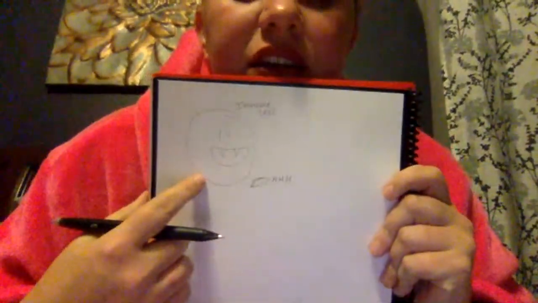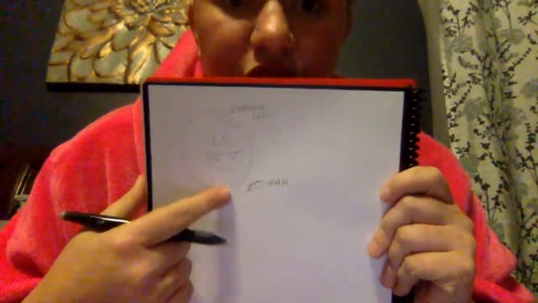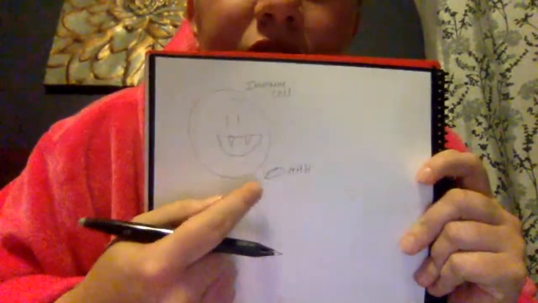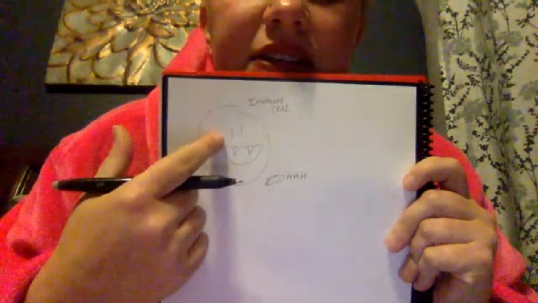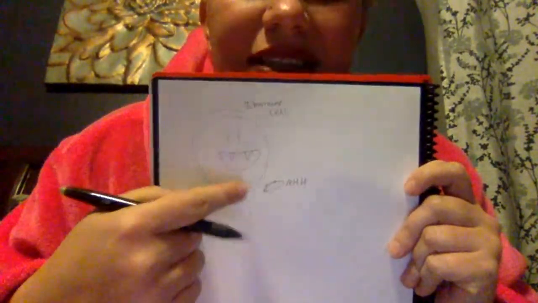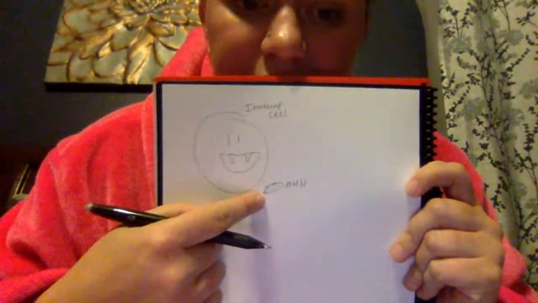Okay, so imagine this. You've got an immune system cell, right? Looks real hungry, right? You've got a bacteria. It's screaming because this immune system cell is about to eat it. And when it eats it, we call that phago. Now, I would love to draw it where he's all like, yum, right?